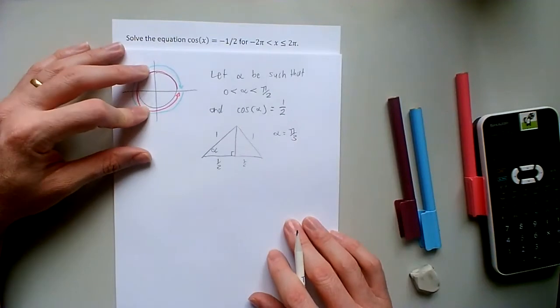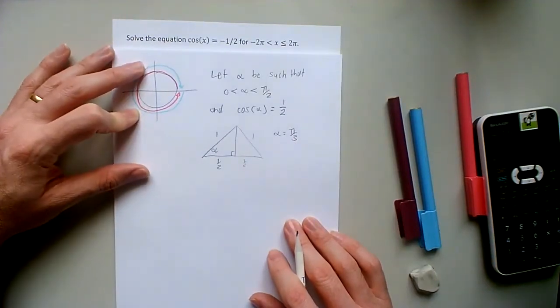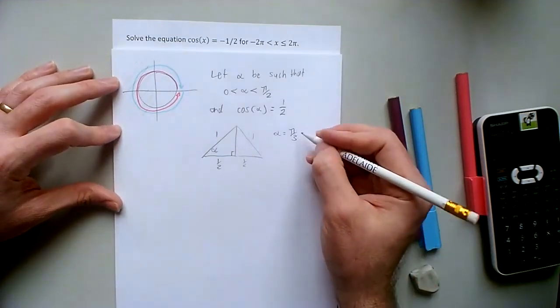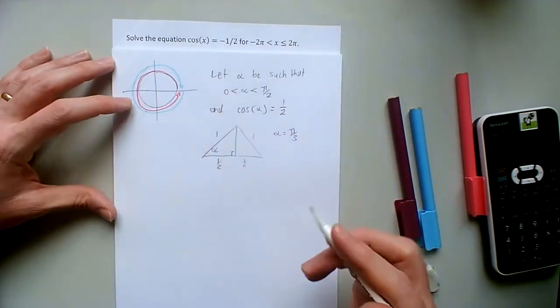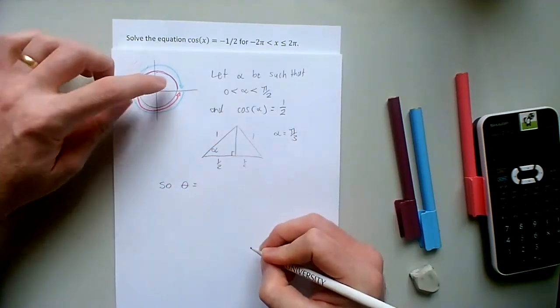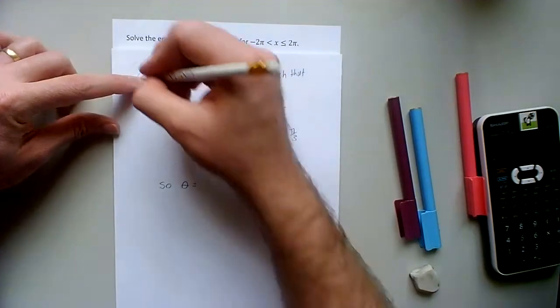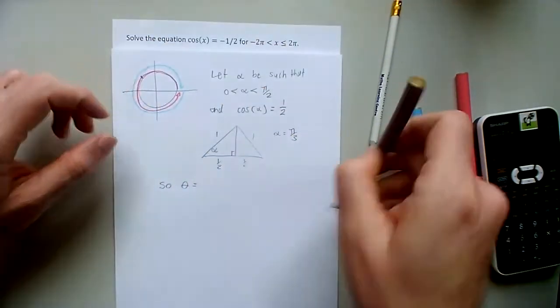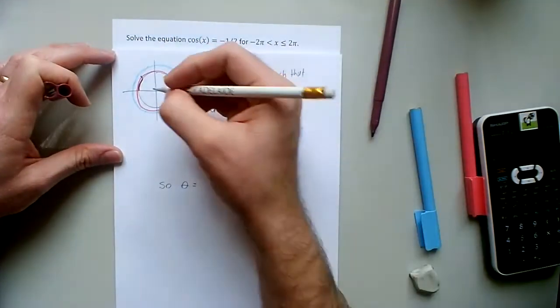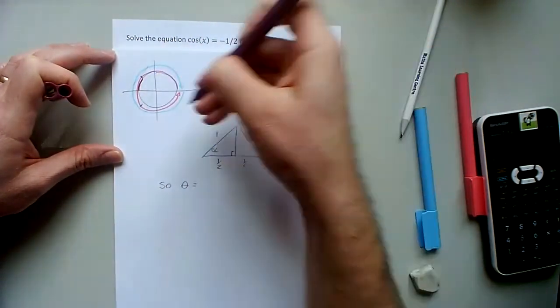But all my other answers are over here in these 2 quadrants here, so I'm going to need to figure them out. And they're going to be this far away from the nearest multiple of pi. Okay, so my theta is going to have to be pi on 3 away from the nearest multiple of pi. So either there or there.